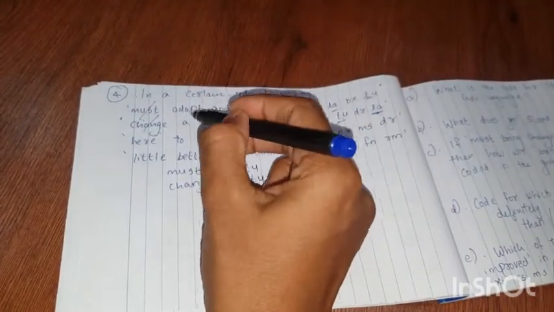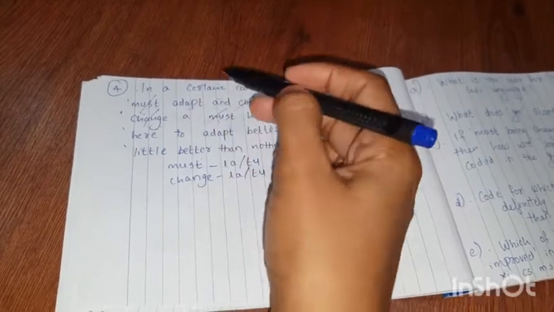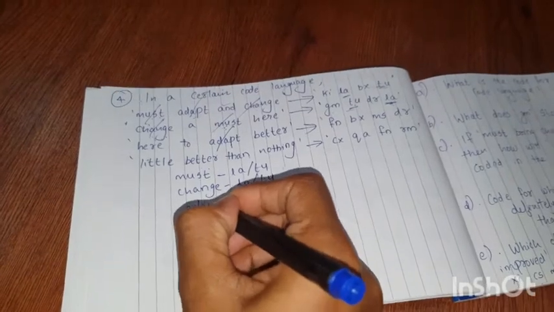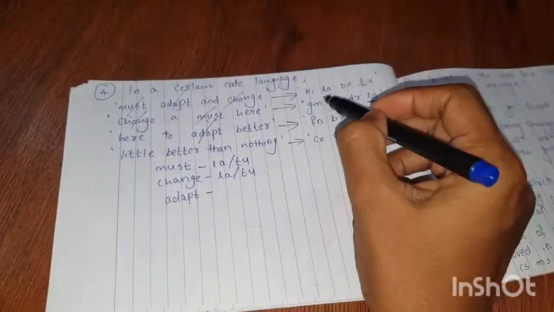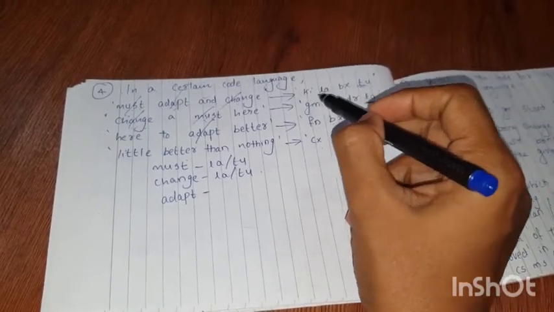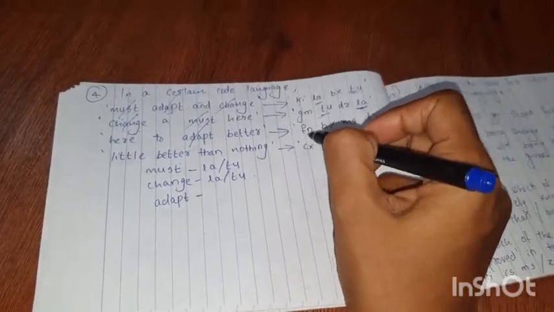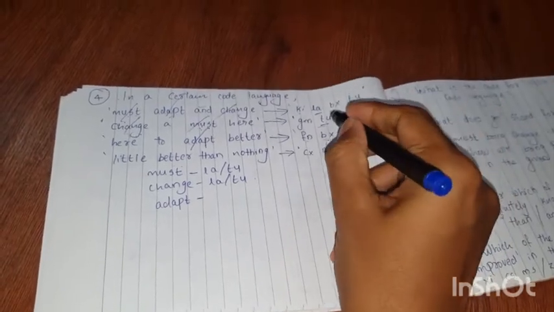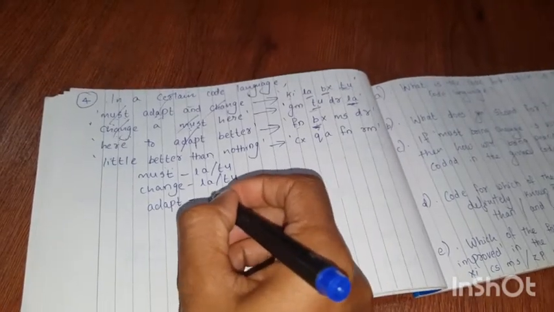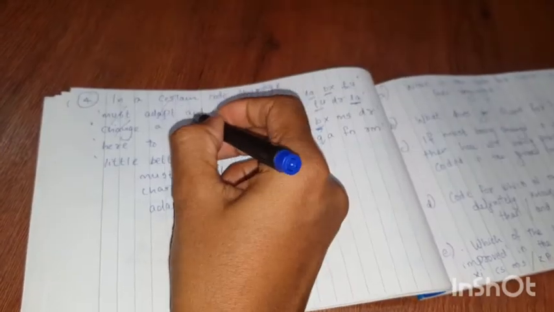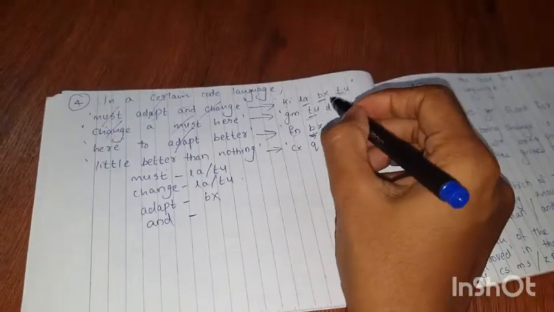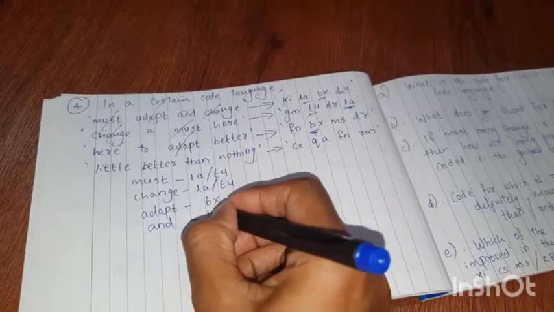The remaining two words in the first line are adapt and. Adapt is there in the first and the third line. So the code for adapt will be in the first and the third line. Look for the code similar in the first and the third line. KI, LA and TU we have already taken. So KI, BX. Here FN, BX. BX and BX. So BX is there in the first line. BX is there in the third line. That means the code for adapt is BX. And the remaining word in the first line is and. So the remaining code in the first line will be KI. So the code for and is KI.